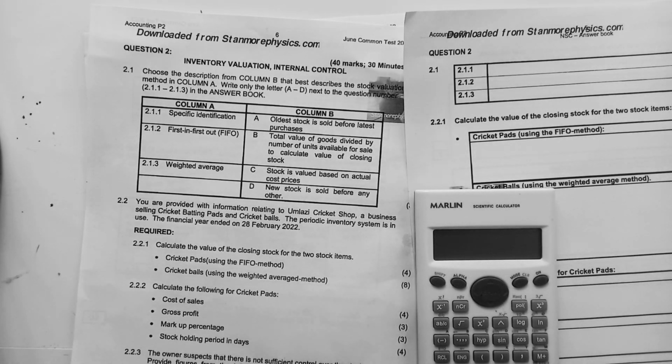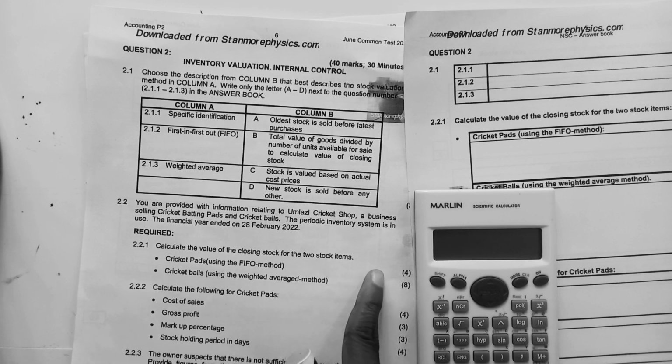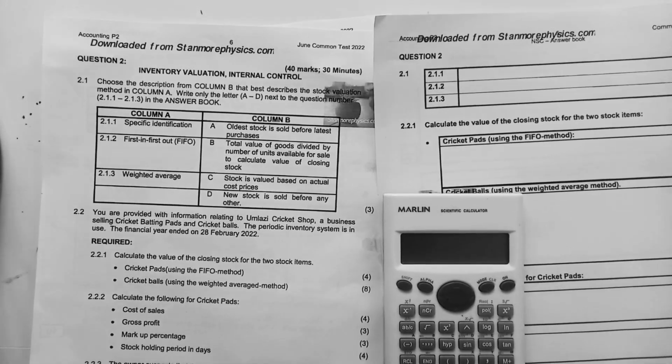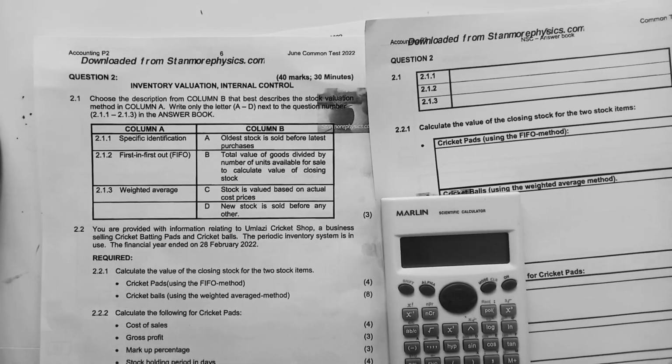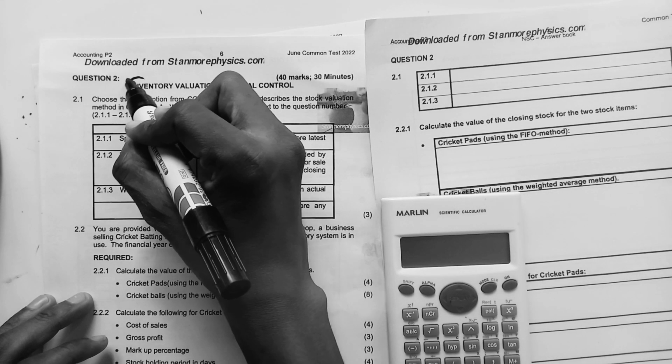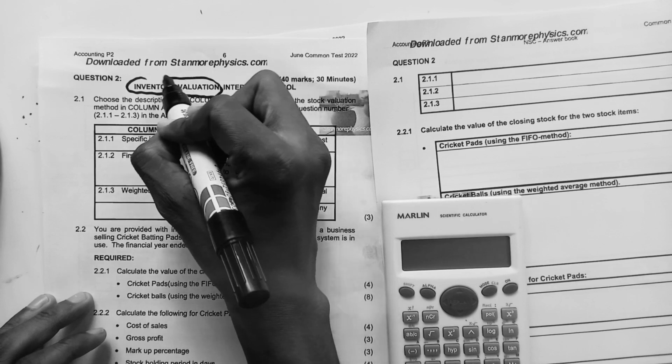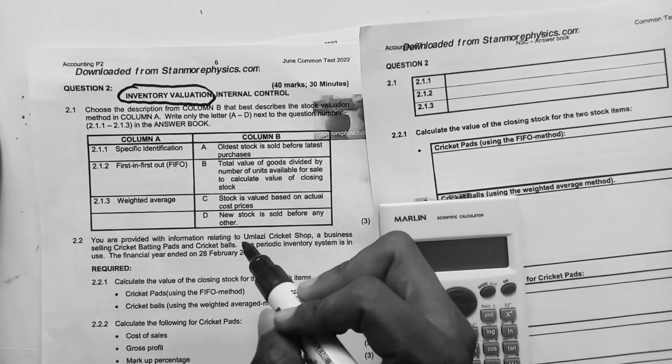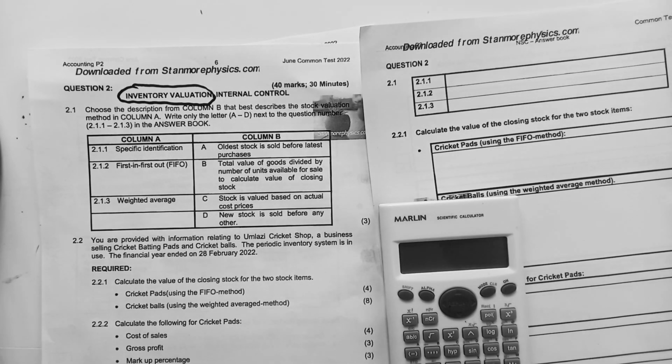And welcome back to term 2 of 2023. This is the first chapter for 2023 term 2. And as you can see, the name of our chapter this time is inventory valuation. So we're going to be dealing with inventory valuation.